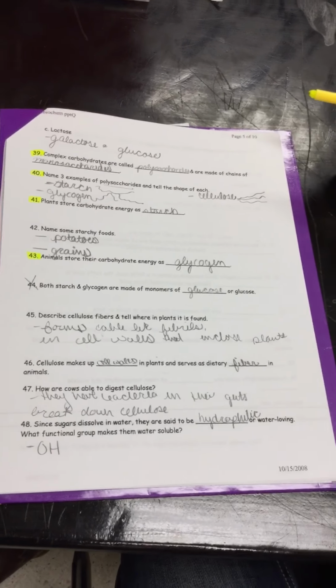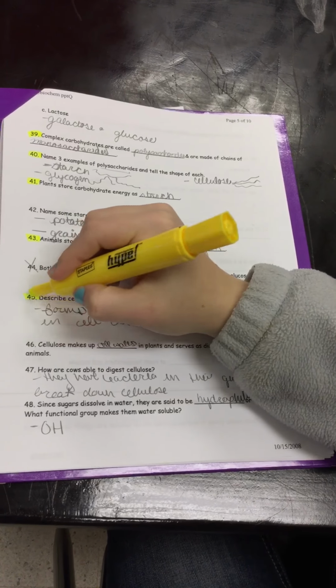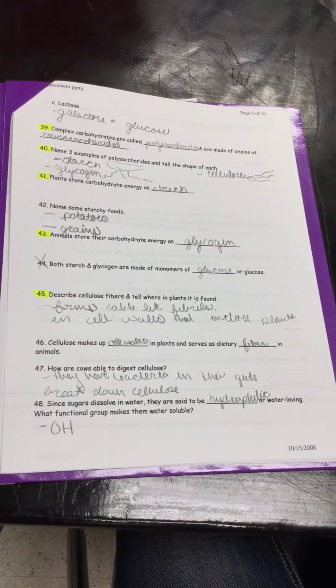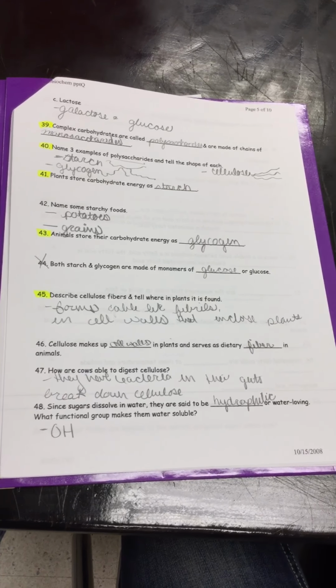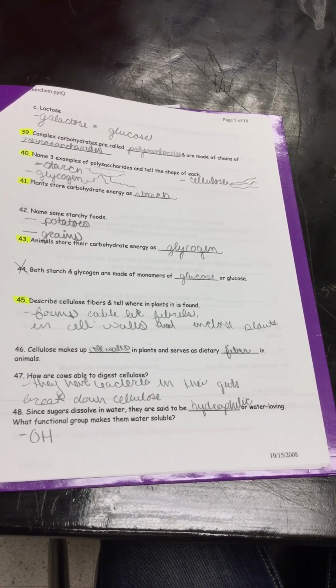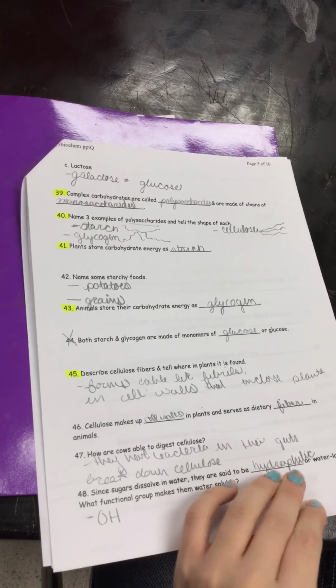Number 45, cellulose is found in the plant cell walls. That's it. For your lab, how did we test for monosaccharides? What did we use? We used Benedict's. What color was Benedict's? Blue.